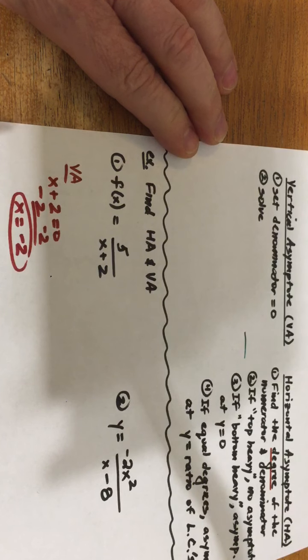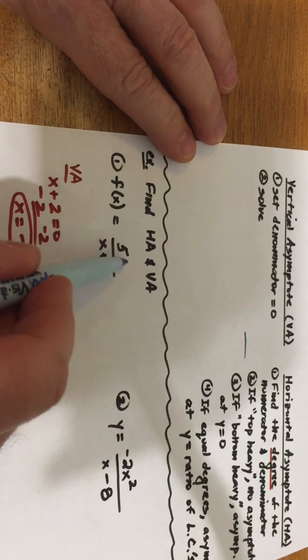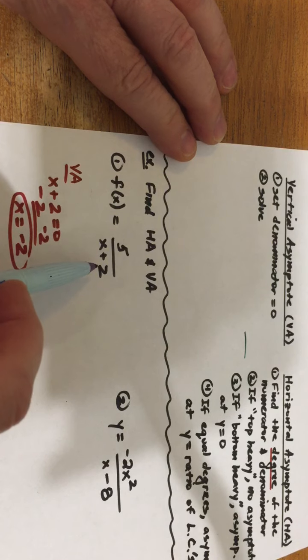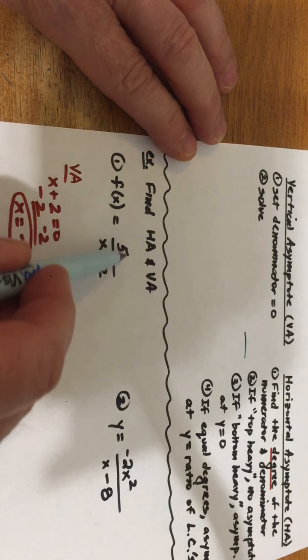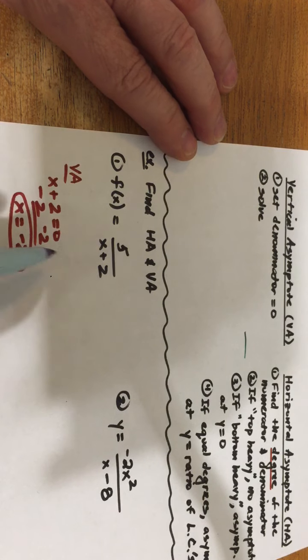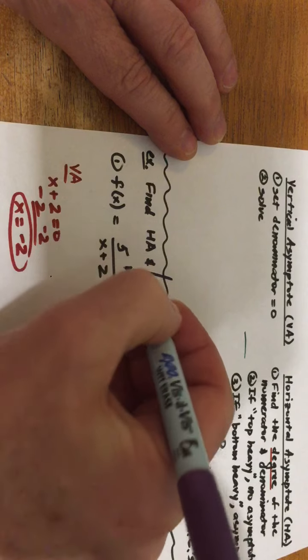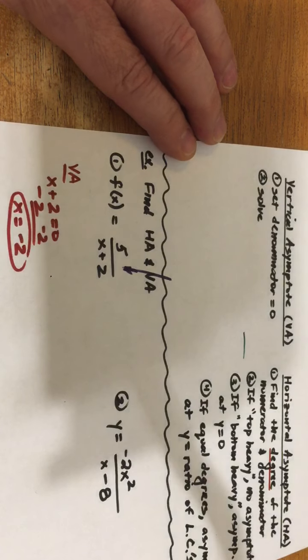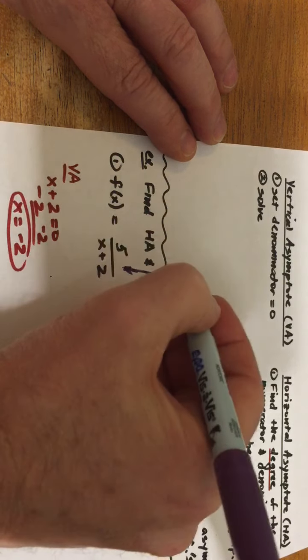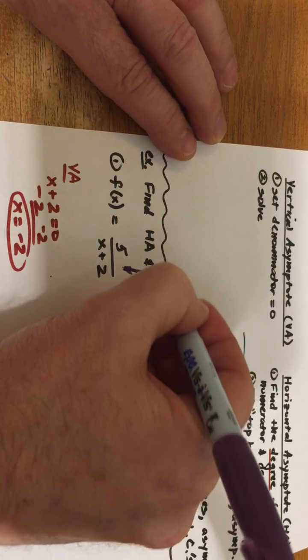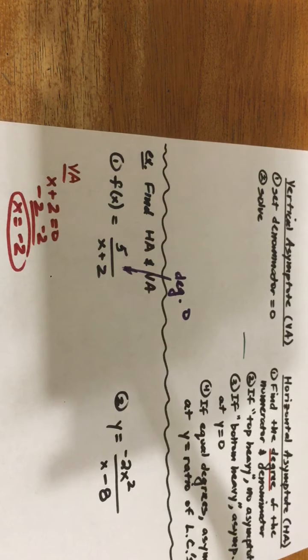Here we're going to focus in on the degree of both the numerator and the denominator. Keep in mind the degree focuses on the greatest exponent that you see for your variable. On the top, there is no variable, so automatically the numerator here, right here, is going to be degree 0, all right, DEG. For degree 0. Why is it degree 0?